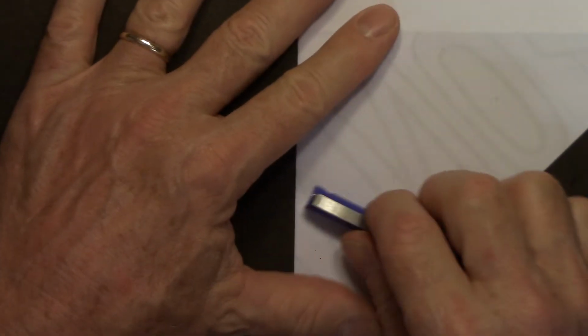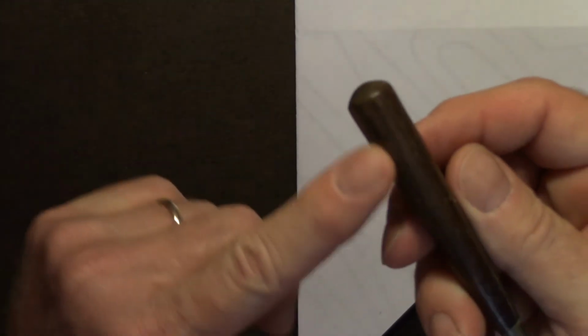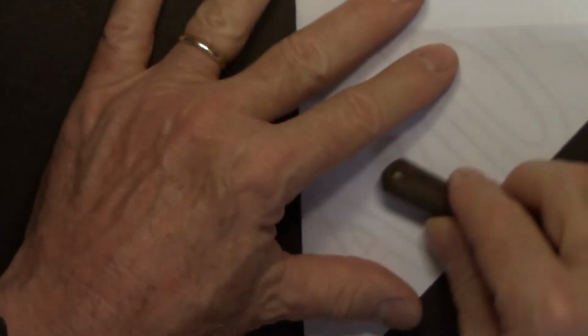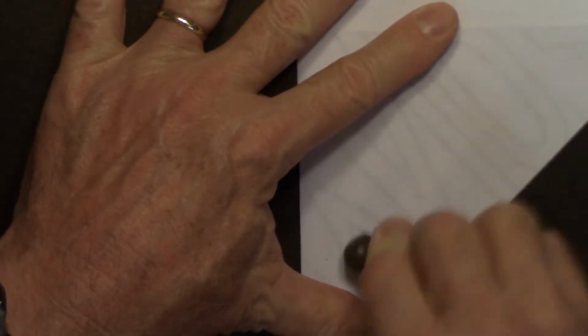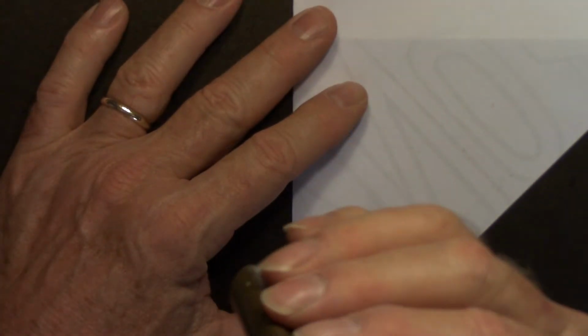So now I'm going to fold this in half. Now I'm going to get something that is smooth. Now I can use a pen cap to rub this, like this. I could use a wooden handle. This is a palette knife. I could use that. That works really well. I could use a guitar slide for electric guitar. This is my dad's, made out of solid brass.